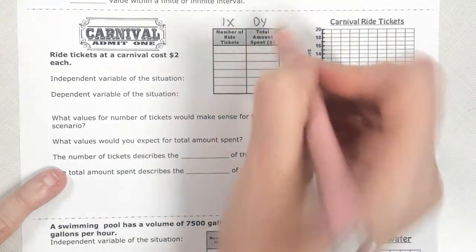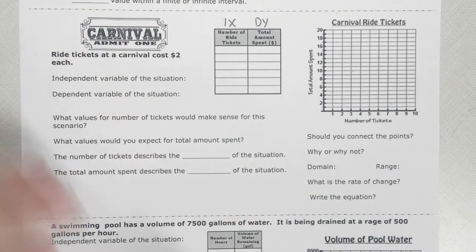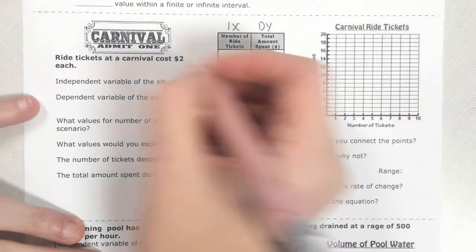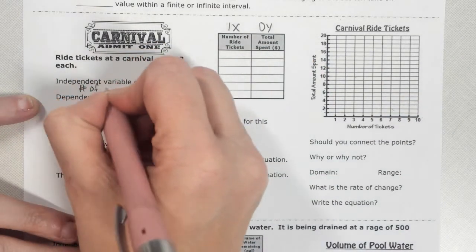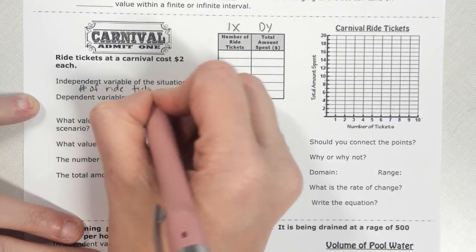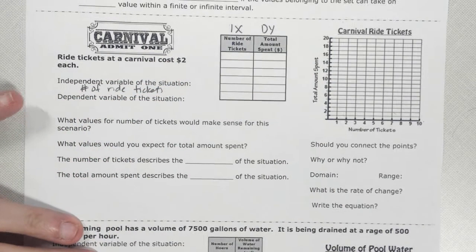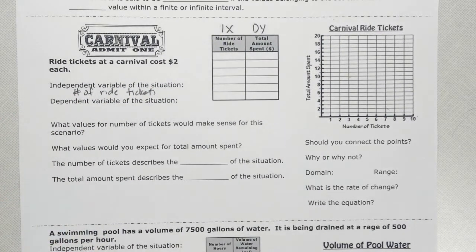So it's Ix dy. So independent is x, dependent is y. Okay, so my independent variable is number of ride tickets. Remember, this is what makes discrete and continuous. This is what makes domain and range.